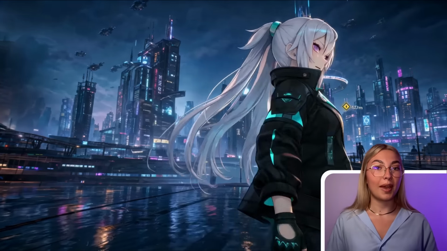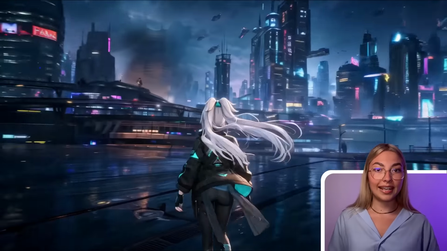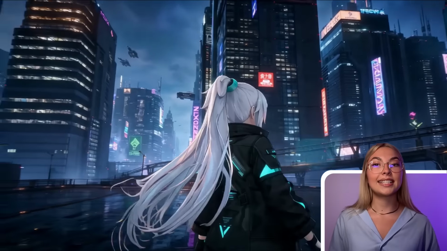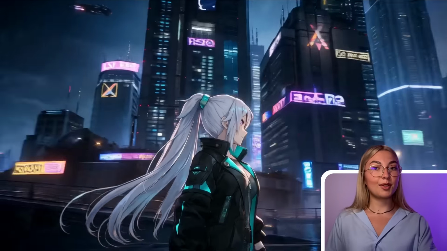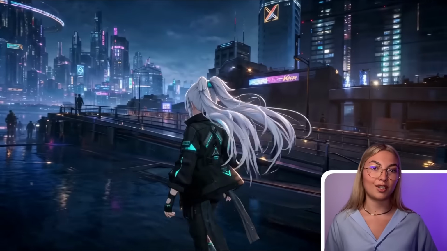Now, when the final animation finishes rendering, the real payoff becomes obvious. Comparing the original generated image, the edited version, and the final animated clip, the character still feels like the same person through the entire workflow. The facial features remain recognizable, the visual identity remains intact, and the overall design consistency carries from the first prompt all the way to the finished video.